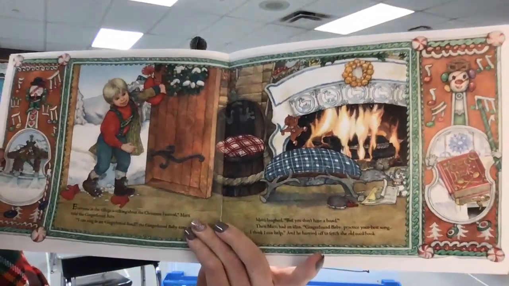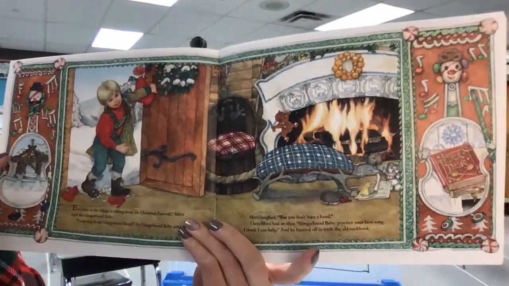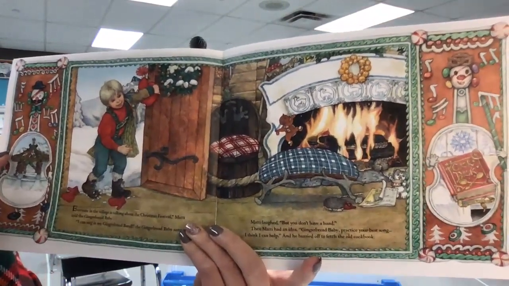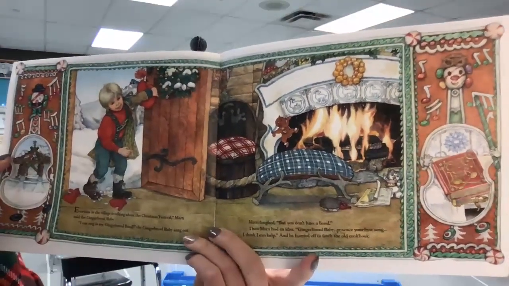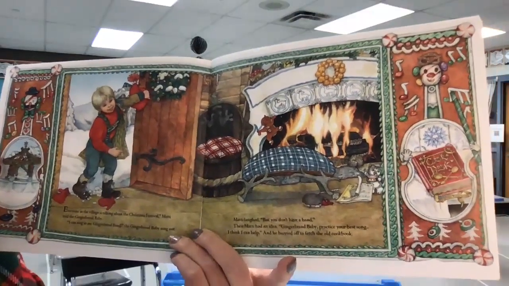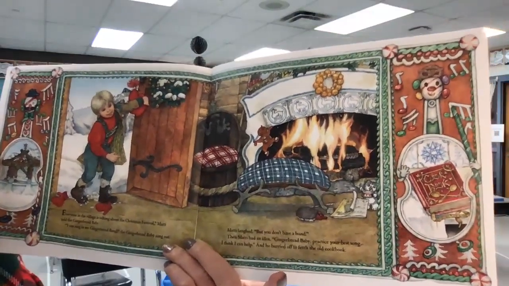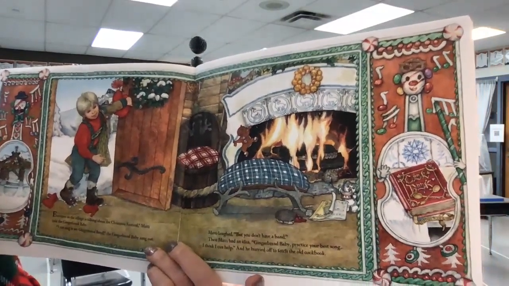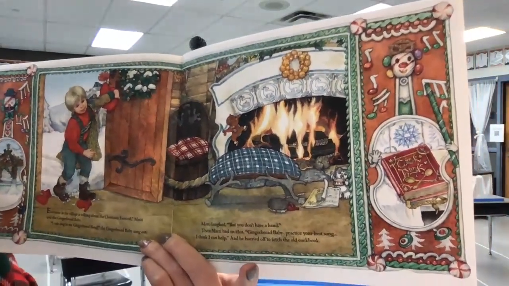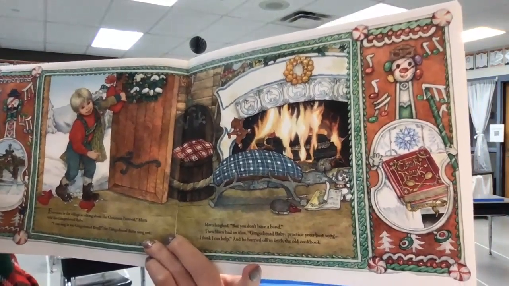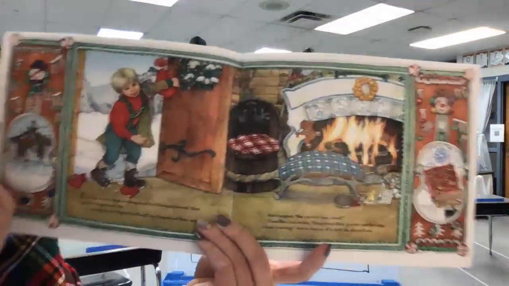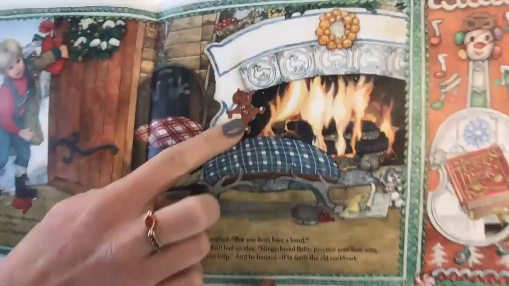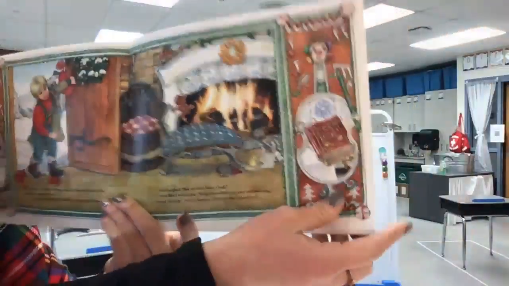Everyone in the village is talking about the Christmas festival, Maddie told the gingerbread baby. "I can sing in my gingerbread band," the gingerbread baby sang out. Maddie laughed. "But you don't have a band." Then Maddie had an idea. "Gingerbread baby, practice your best song. I think I can help." And he hurried off to fetch the old cookbook. So now we have a character, Maddie, who's a person, and the gingerbread baby, who's a cookie, a thing.